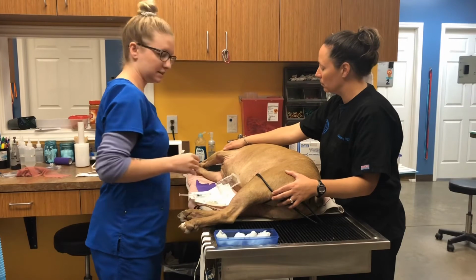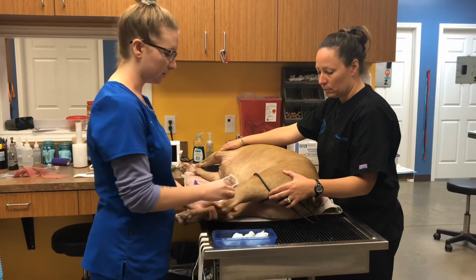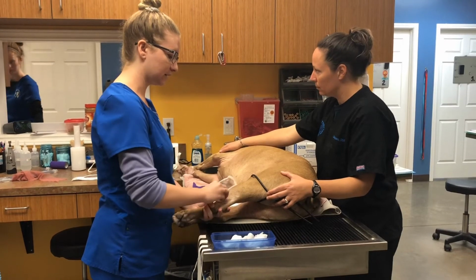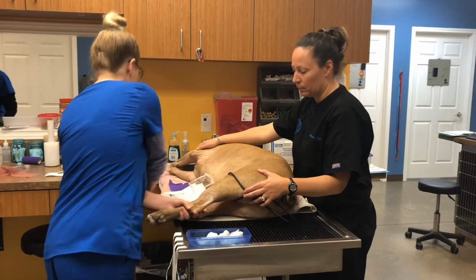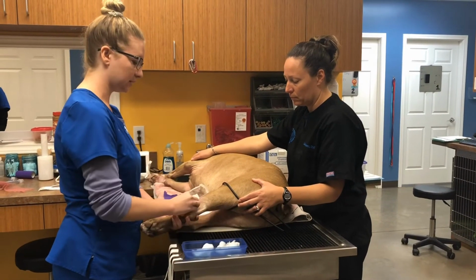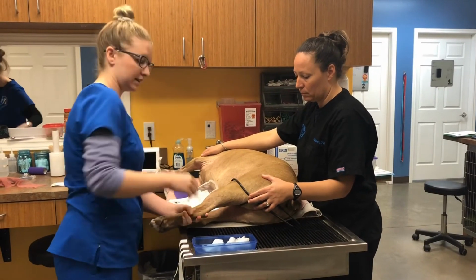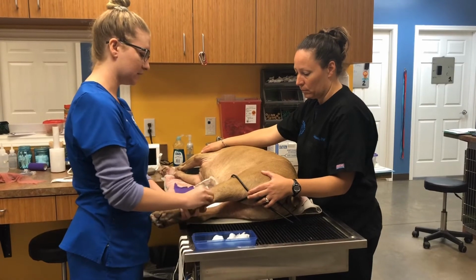And then I'll go in and start cleaning my site. So I'll start with some chlorhexidine scrub. You want to start at the center where you're going to place the catheter and work your way outwards so that the center is the cleanest part. We'll rotate between chlorhexidine and alcohol and do that a minimum of 3 times.